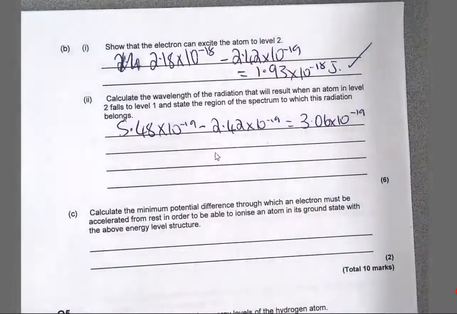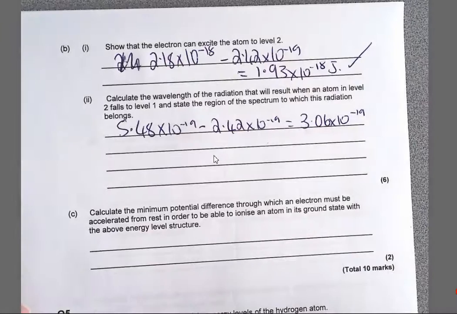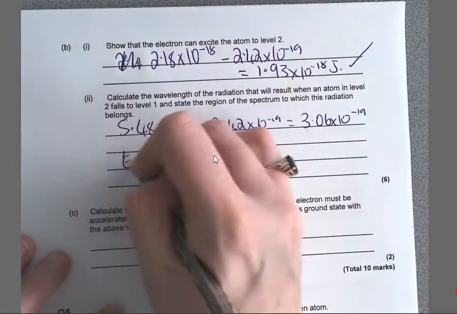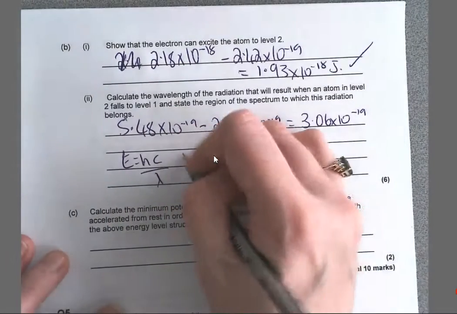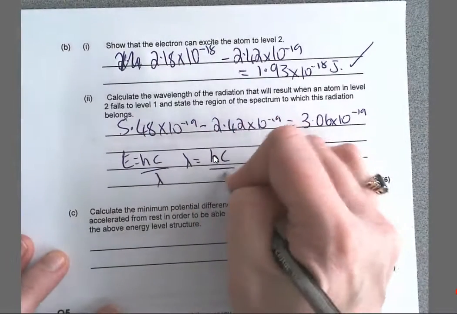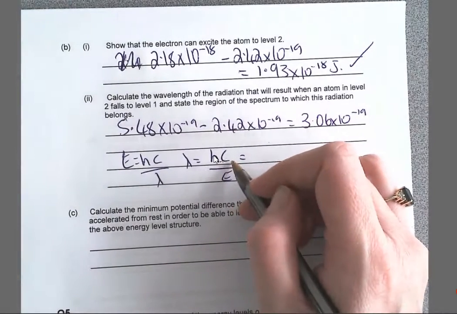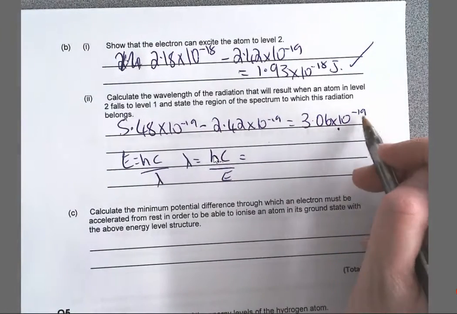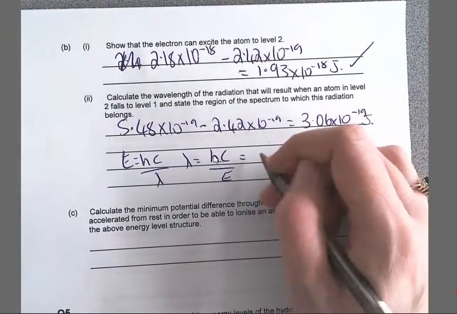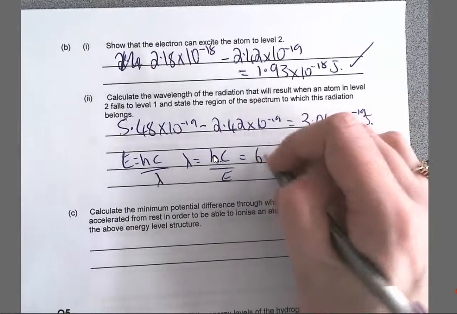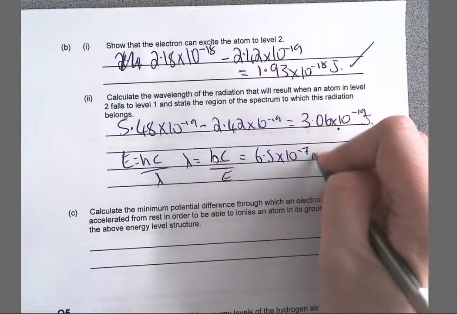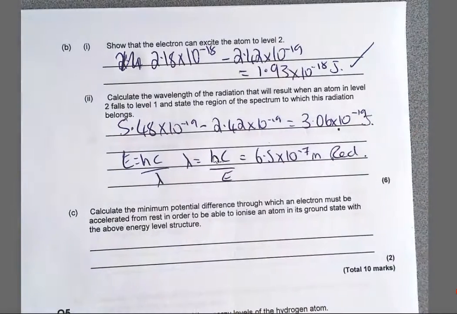Okay? What you're then going to do is put that into E equals hc over lambda. We want lambda, so that's hc over E. h is 6.63 times 10 to the minus 34, c is 3 times 10 to the 8, and you can sub in this value here for joules. And you should get 6.5 times 10 to the minus 7 metres, which is in the red region, visible light.